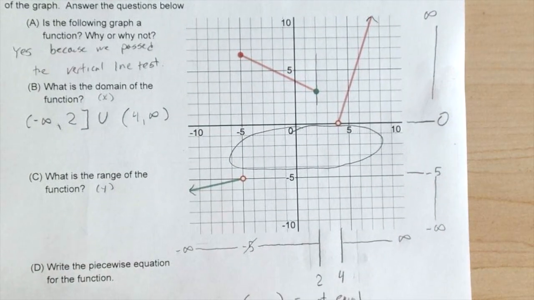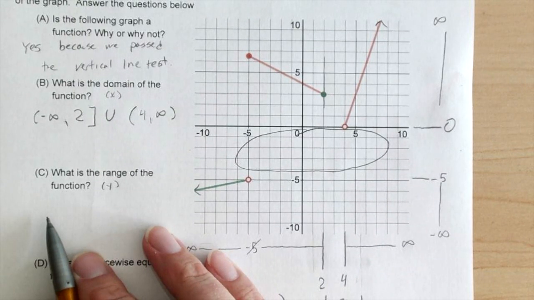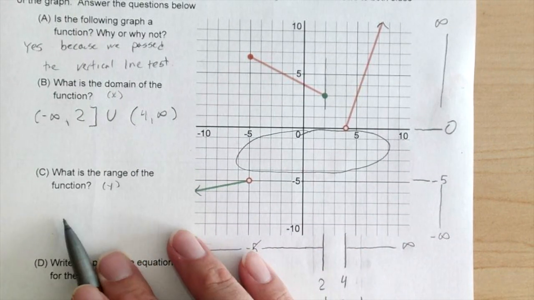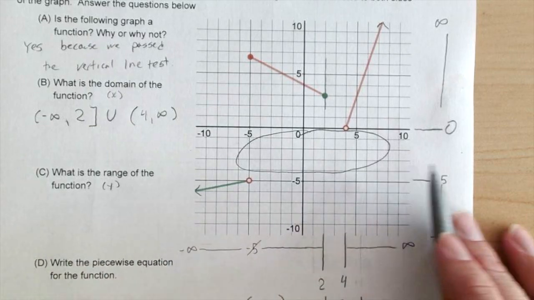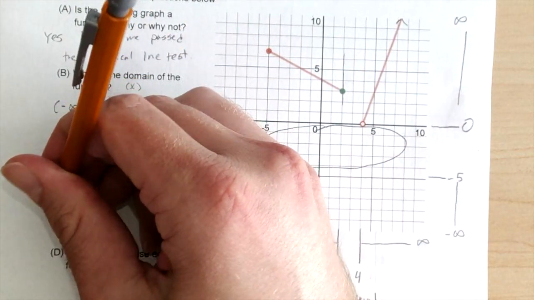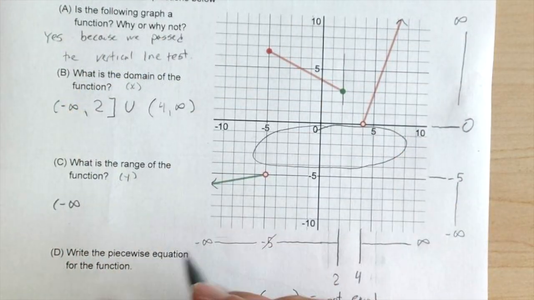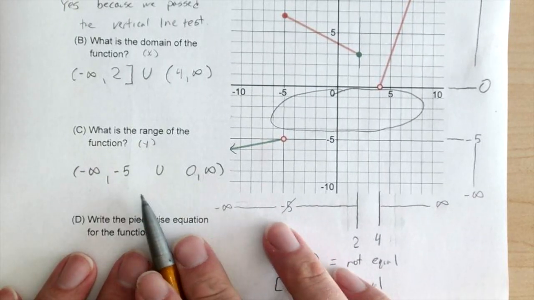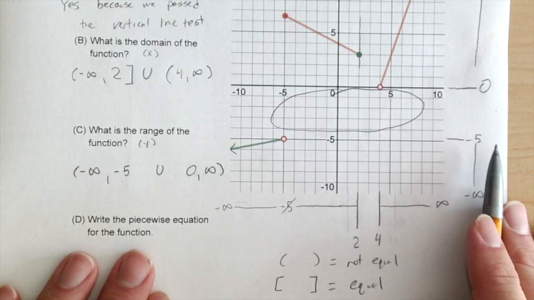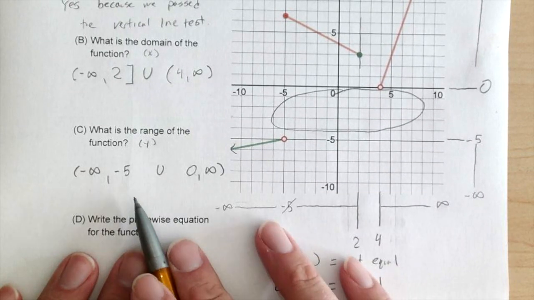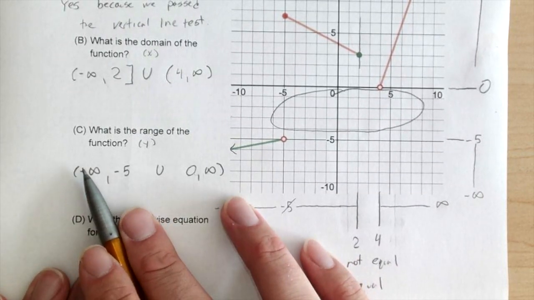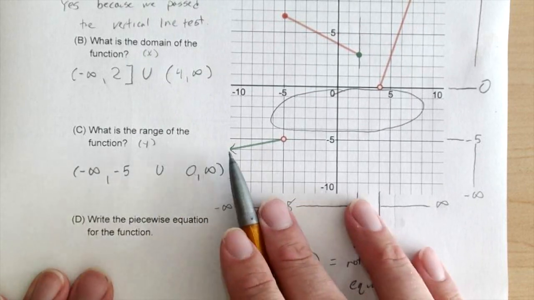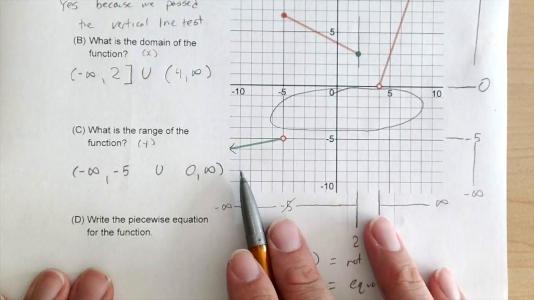So if I'm going to draw or write this range, I have the same concept. We have two different parts and a gap in the middle. So let me write the numbers, negative infinity to negative 5. And I left this and this blank because we just have to think about the closed or open circles. And it's always these soft brackets or parentheses for infinity.